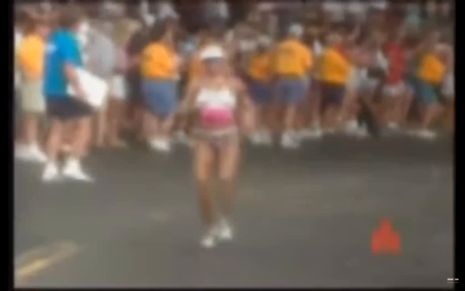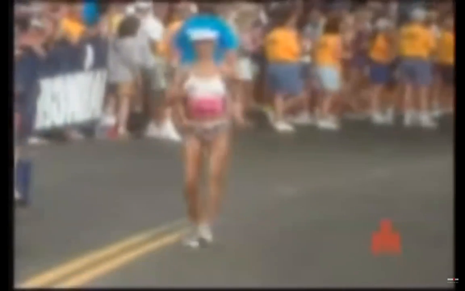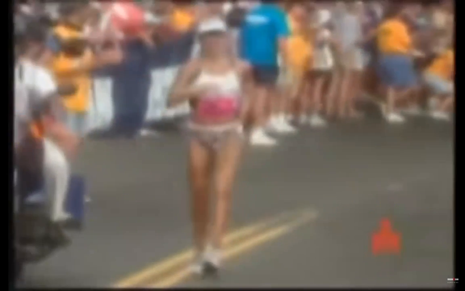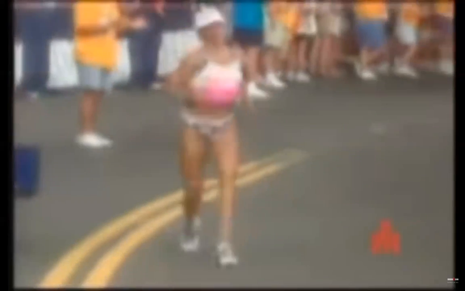After more than 140 miles, it's come down to less than 100 feet to that damn line. Just yards behind, her stalker appears. It's Wendy Ingram.